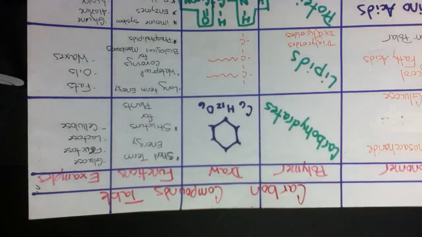This is the next part of our Unit 2 study guide, and in this part it shows us this table that we've spent a lot of time with, where we're looking at the monomers and polymers of the different carbon compounds. I drew it a little bit bigger just for the purposes of the video.